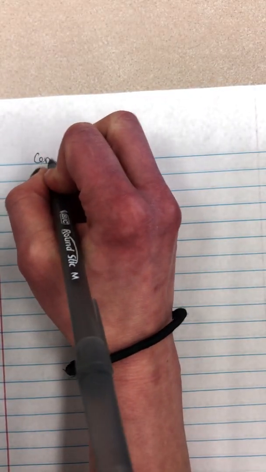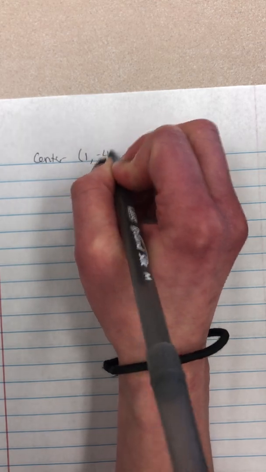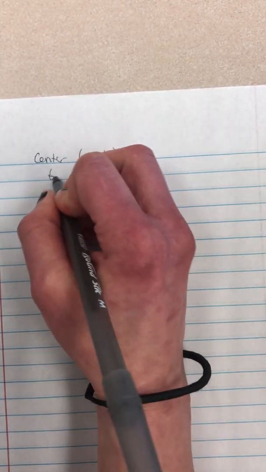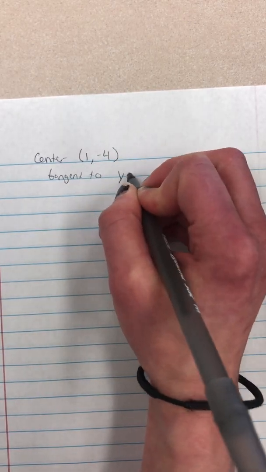So let's look at number 17 on your note sheet. Again, if you don't have the note sheet, that's fine. Just make sure you write down the points. Center 1, -4. And tangent to y equals -12. So for this one, we have y values.